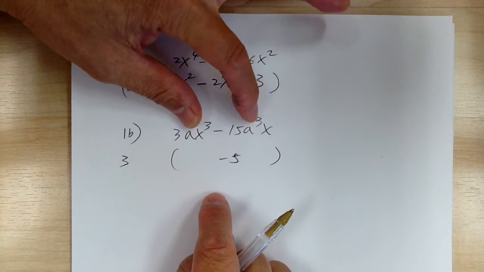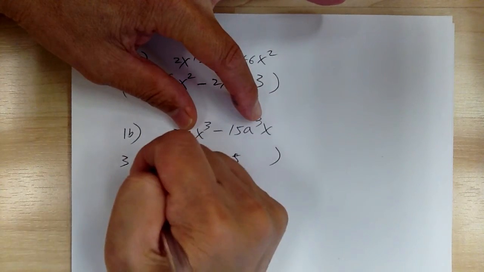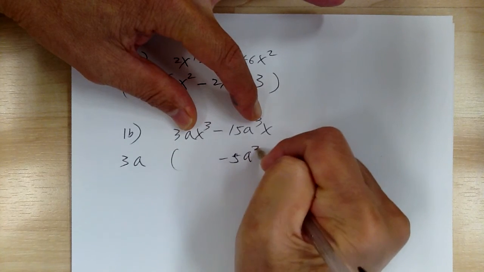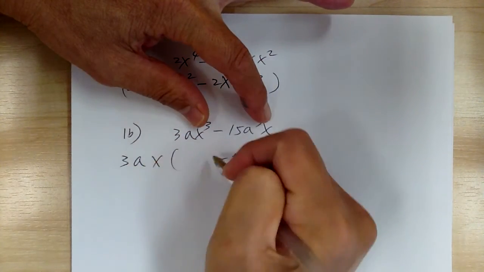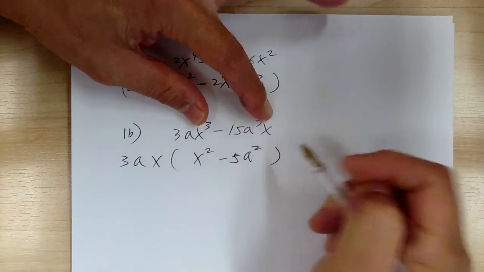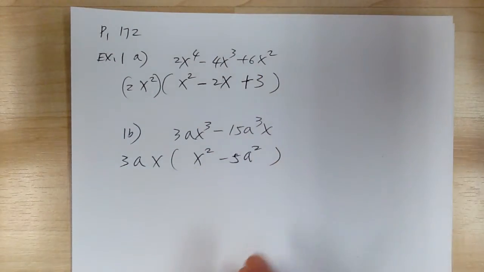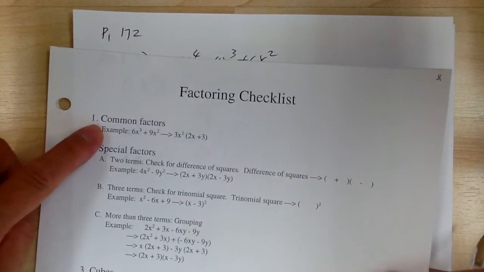Then you go to the alphabet. You got a and a cubed, so you can factor out the a. So this would be a squared. And you got x cubed and x, so you can factor out the x. So you got x squared left over, and that's it. Okay, so this is a common factor. So this is step 1 on your list. That's your step 1, common factor.